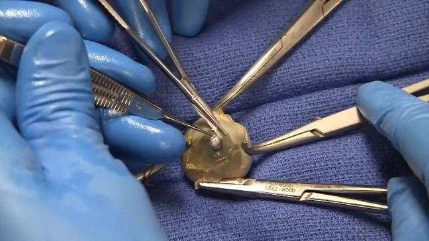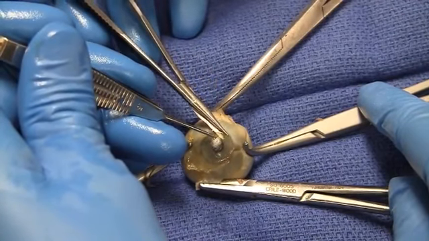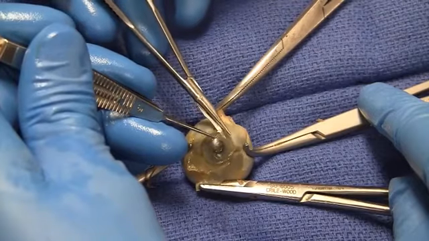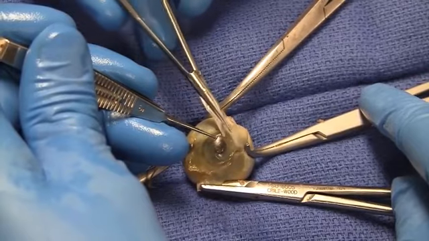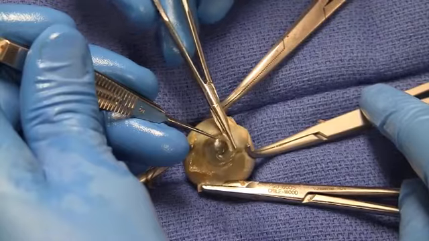One interesting thing about the cornea is that it's avascular and contains very few immunologic cells, and these properties have made corneal transplant a highly successful procedure.